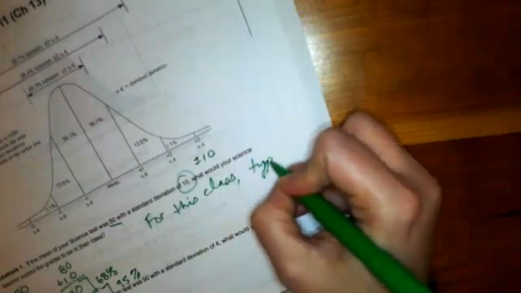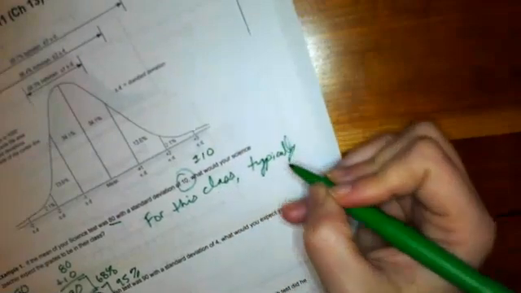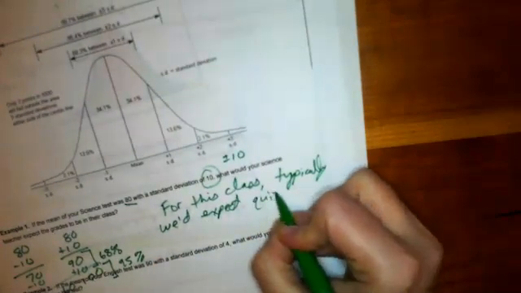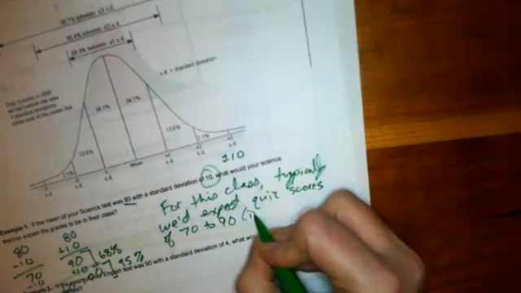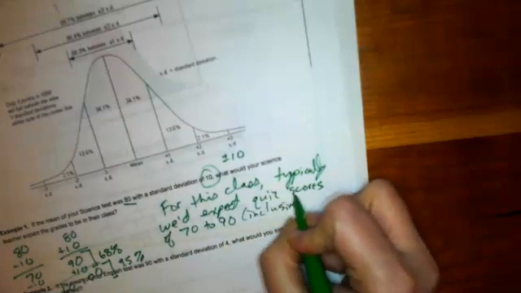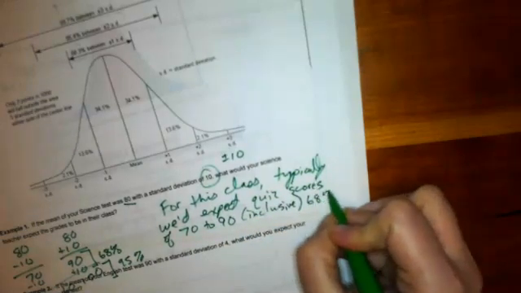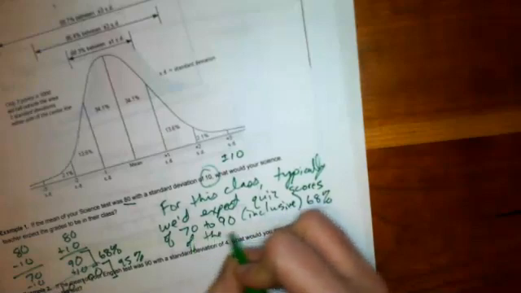typically, we'd expect, let's see, let's say quiz scores, I'm abbreviating here, of 70 to 90, inclusive, 68% of the time.